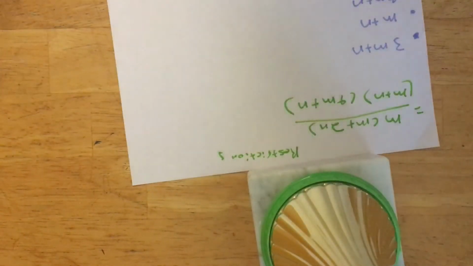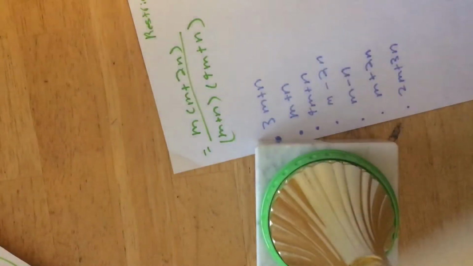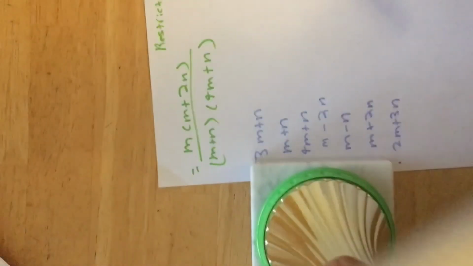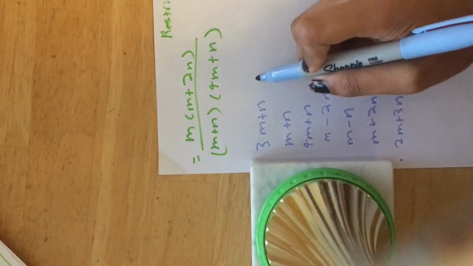So we've had pretty much all the denominators. Now what we're going to do is set them up to not equal 0.